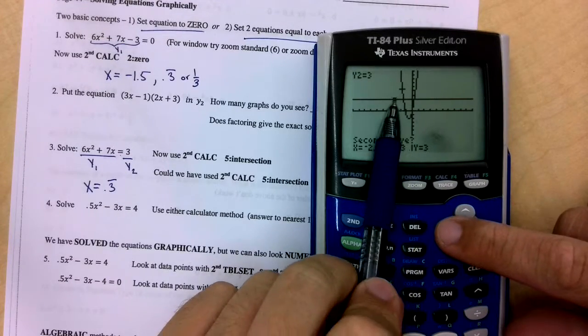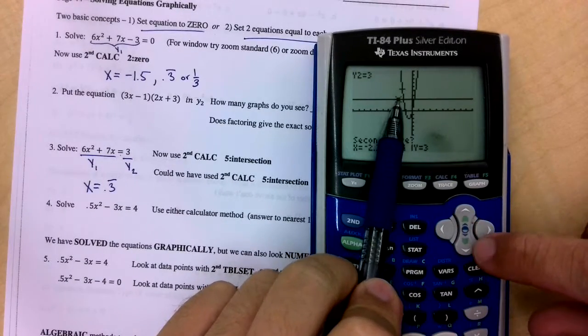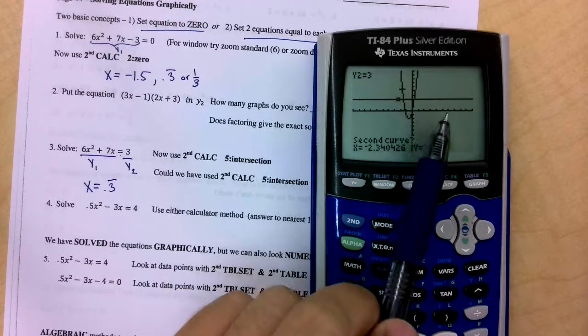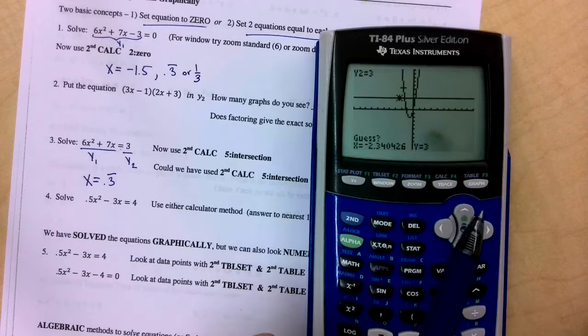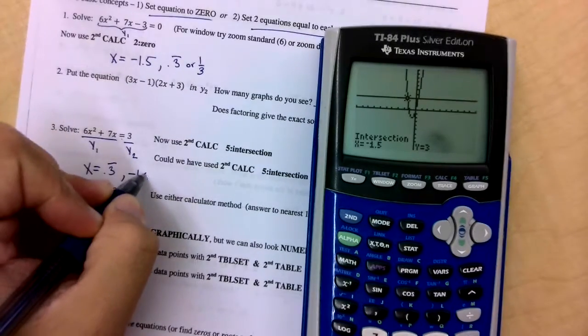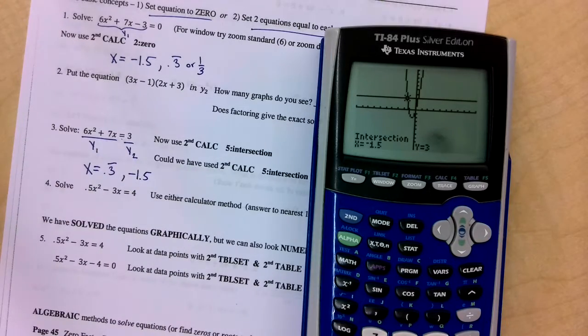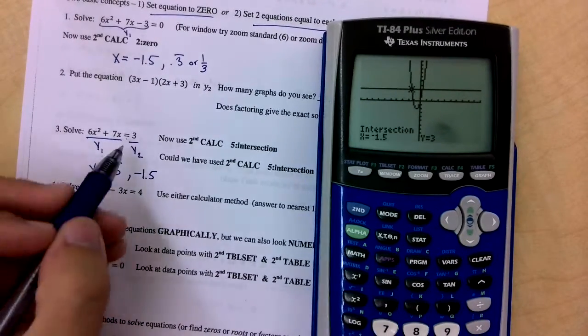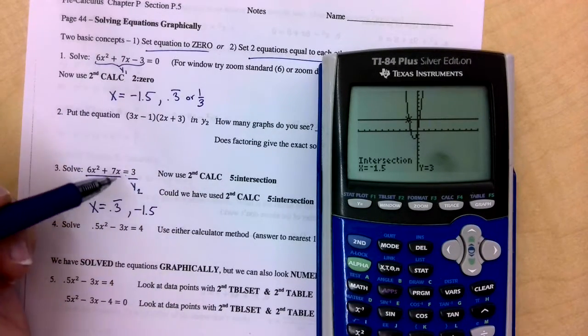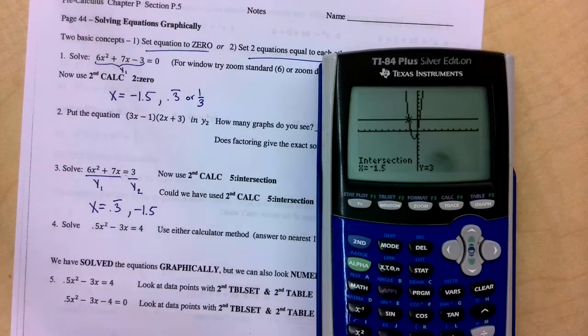Then as I go back to the horizontal line, again, I'm closer to this intersection than the other. So if I want to find this one, I want to be close. I press enter, enter again. Notice how I'm going to get negative 1.5 all over again. So even though the equation changed by bumping the 3 over, we're going to get the same answers.